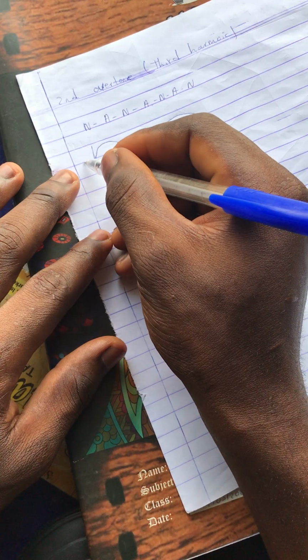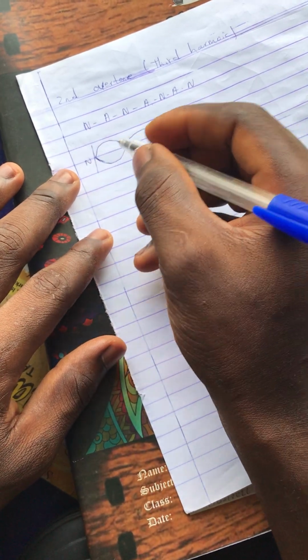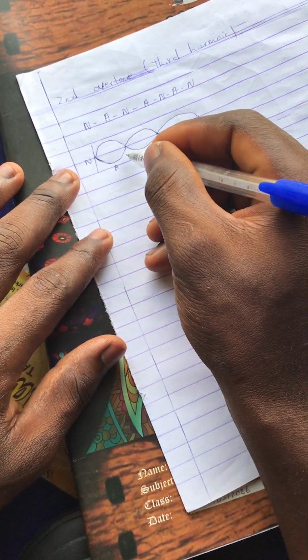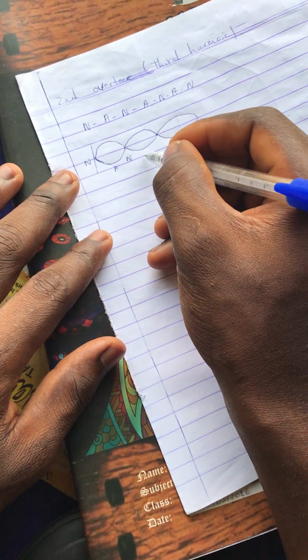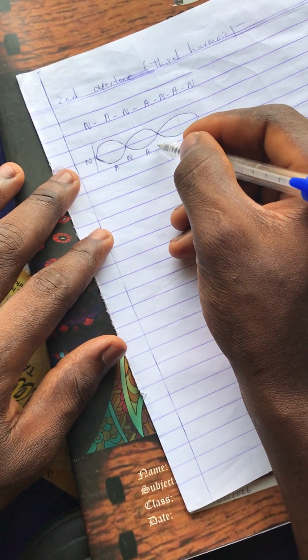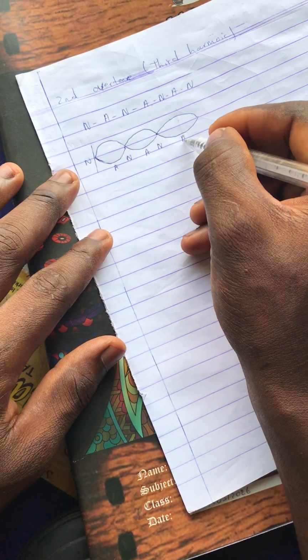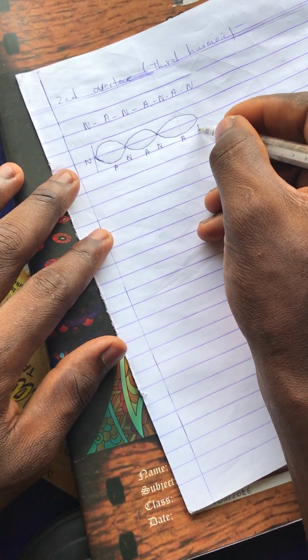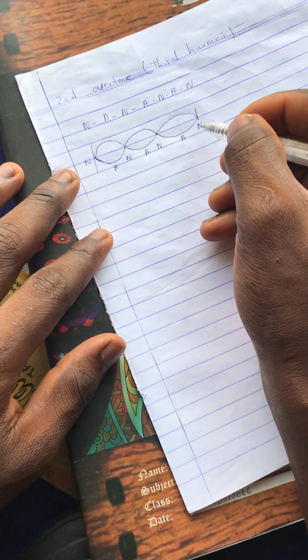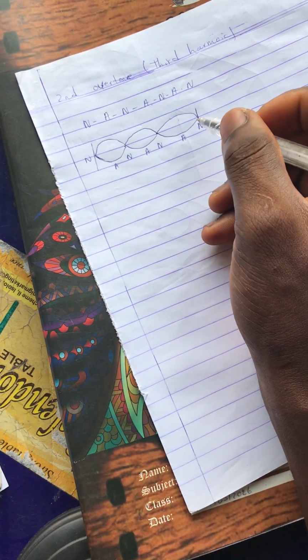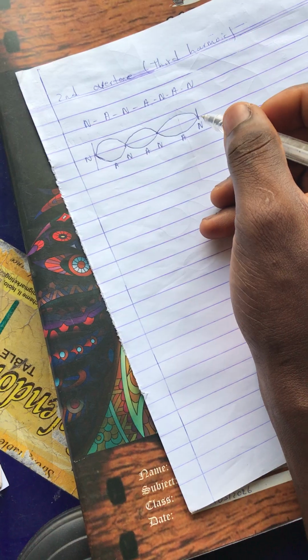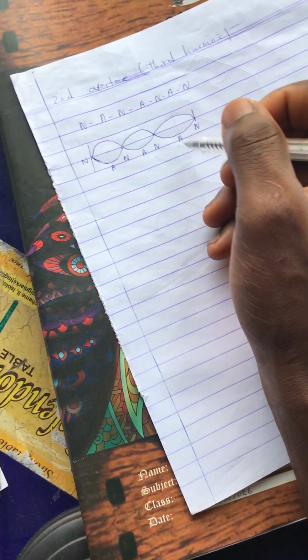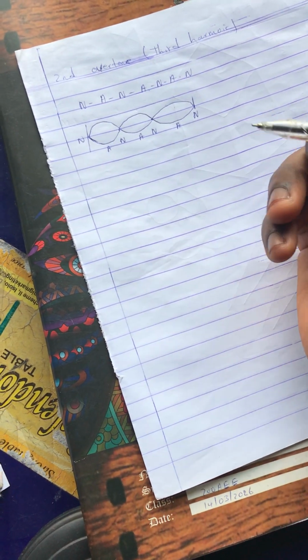See, the first one here is your node, here is your antinode, here is your node, here is your antinode, here is your node, here is your antinode, and here is your node. Very simple. The point where there is no vibration, where it meets together, is your node. The point where there is maximum vibration is your antinode. So this is the diagram.